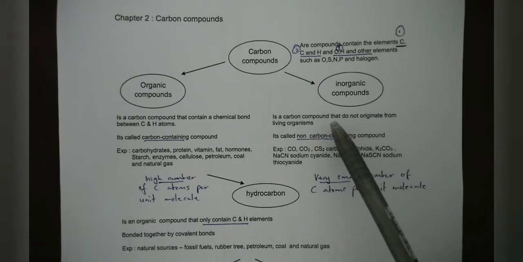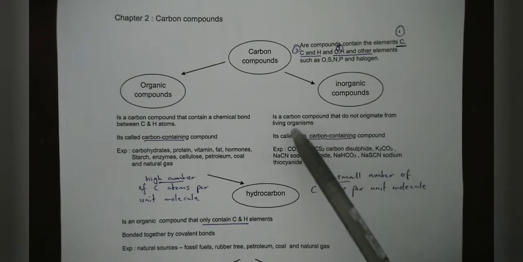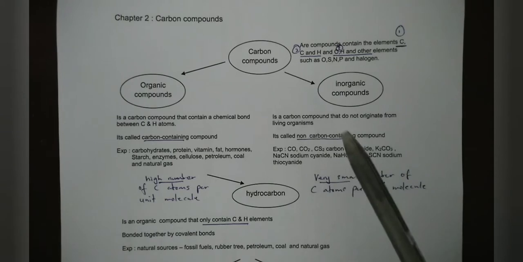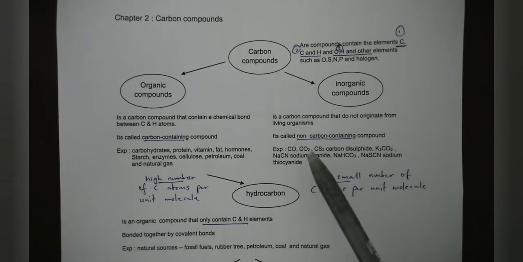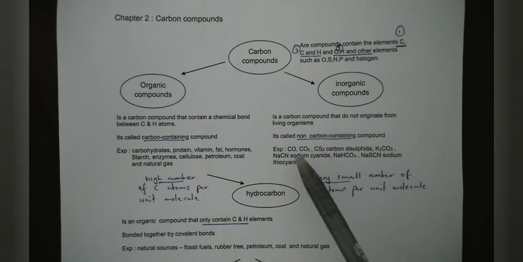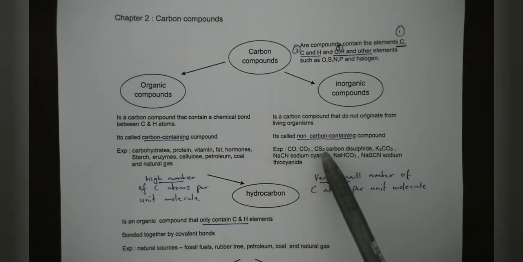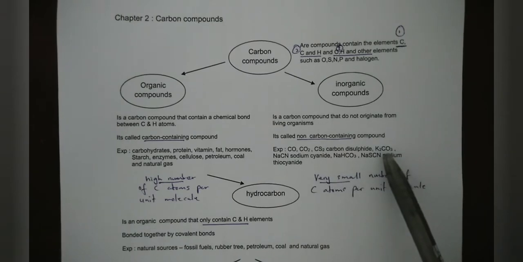But inorganic compound is a carbon compound that contain chemical bond between carbon and other element than hydrogen atom, such as we look to the example carbon with oxygen, carbon with sulfur, and carbon here with potassium and oxygen and others.